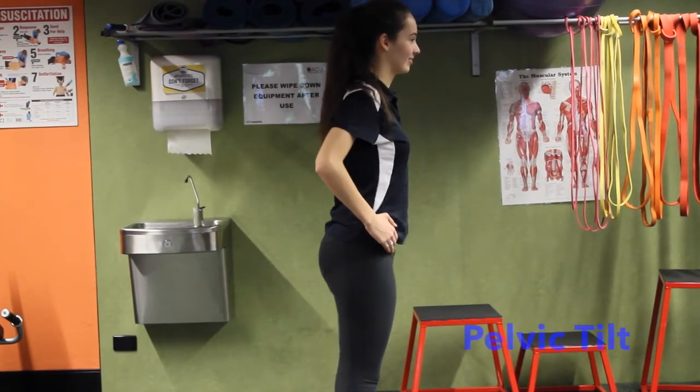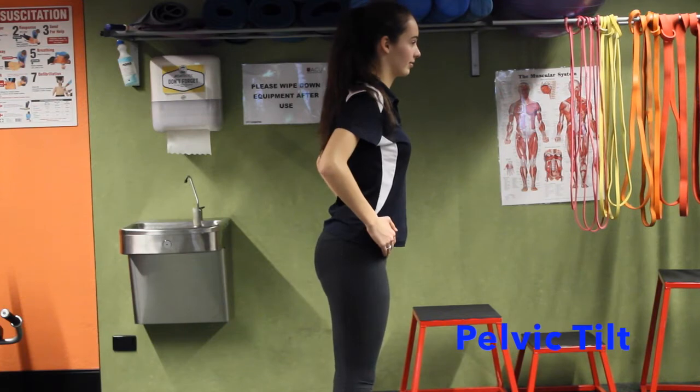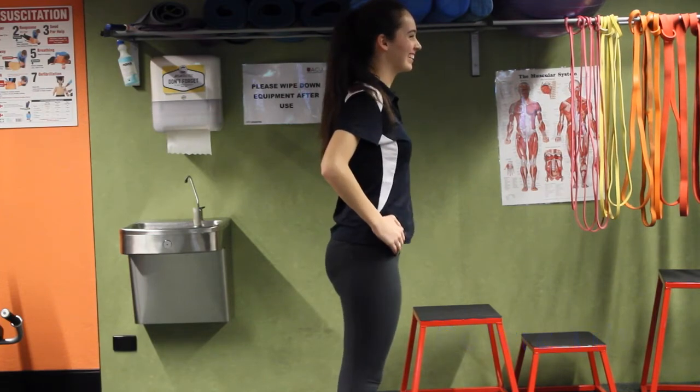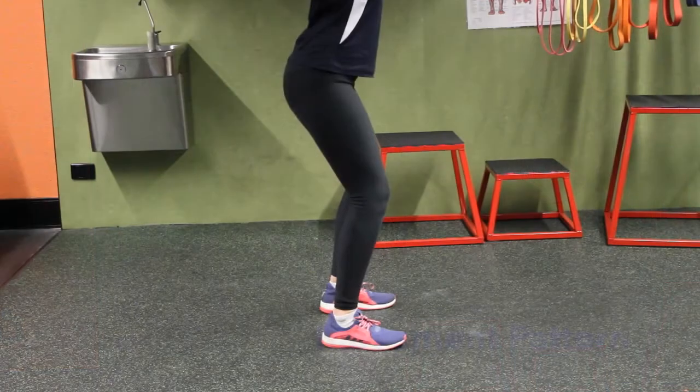Step 3. Pelvic tilt. Pelvic tilt is returning the body to anatomical position. This ensures the hips are not sitting too far back and allows the performer to produce more power.